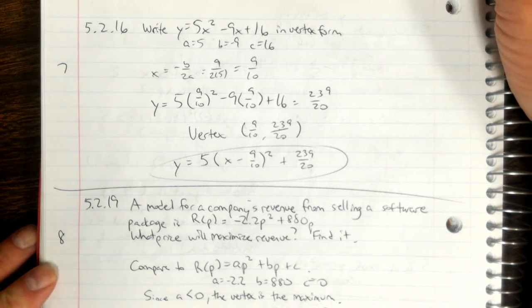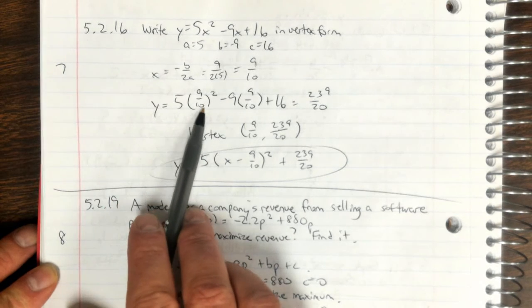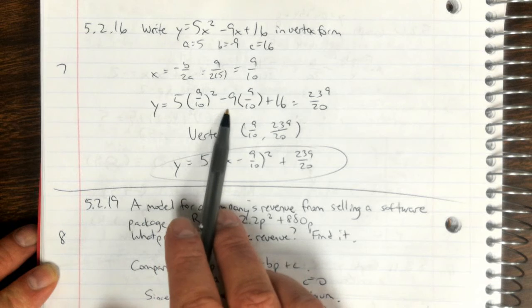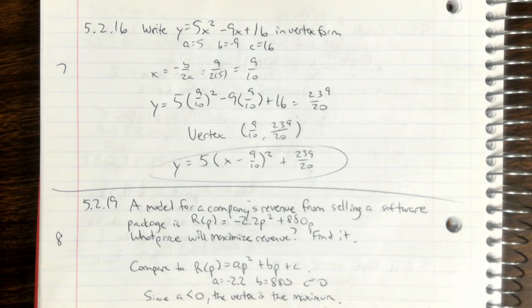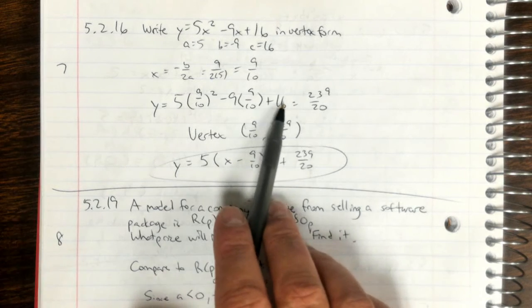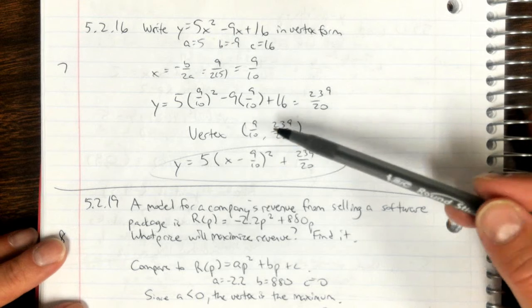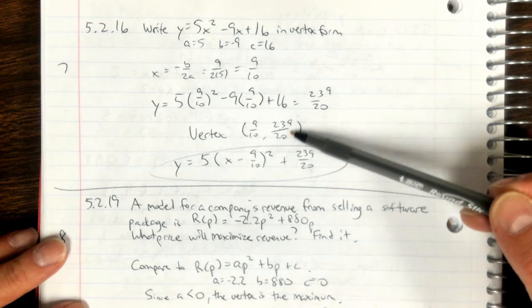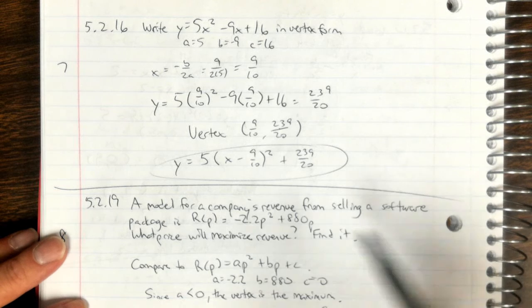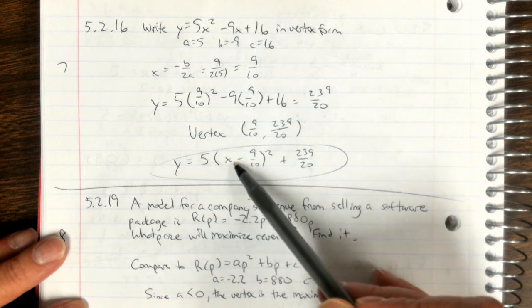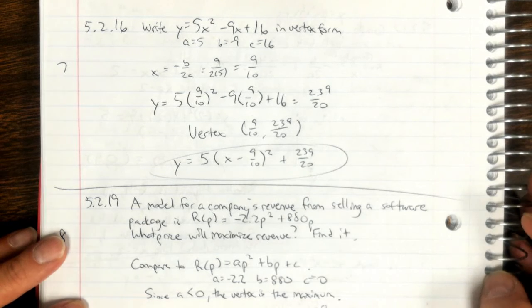And do keep it in fraction form. Then they want you to say 5 times 9/10 squared minus 9 times 9/10 plus 16. And that I would just type completely in the calculator, and you get 239 over 20. So that means you have 9/10 for x and 239 over 20 for y. So that means your vertex form is 5 times x minus 9/10 squared plus 239 over 20.